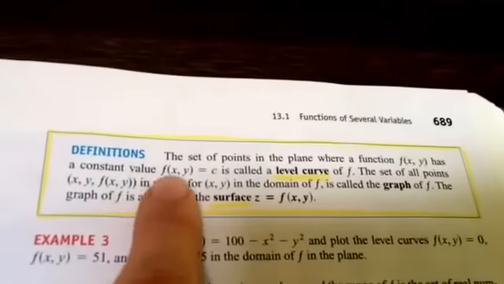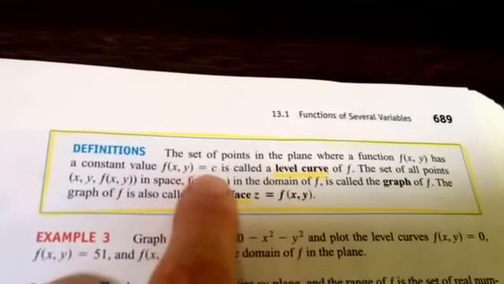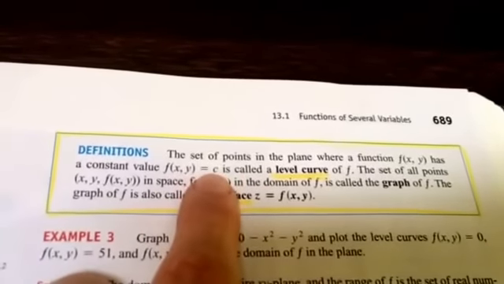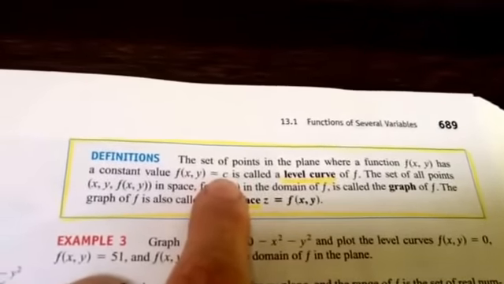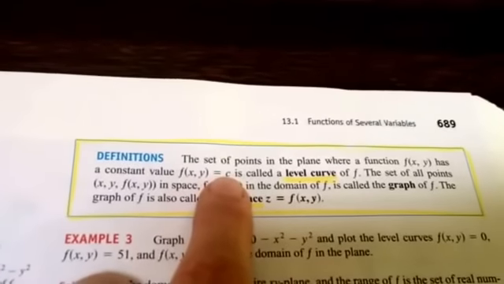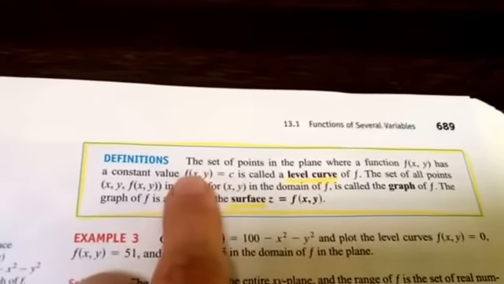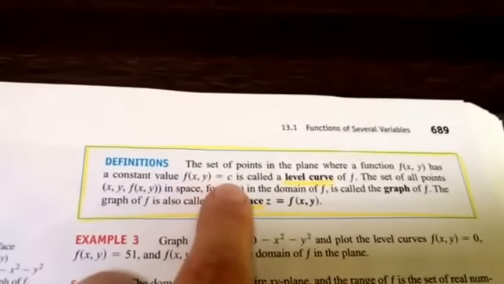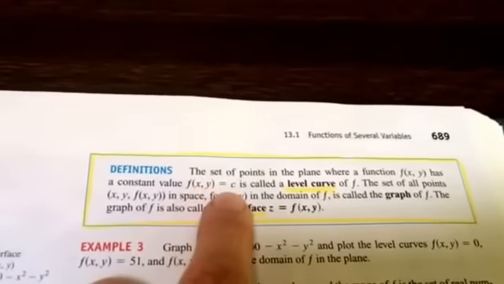Level curves, if you take a function of two variables that's normally equal to z, but in place of the z, you plug in numbers. So like plug in 0, plug in 1, plug in 2, whatever. Then what's happening is, instead of it being x, y, and z, so three-dimensional, it's now x, y, and a number.